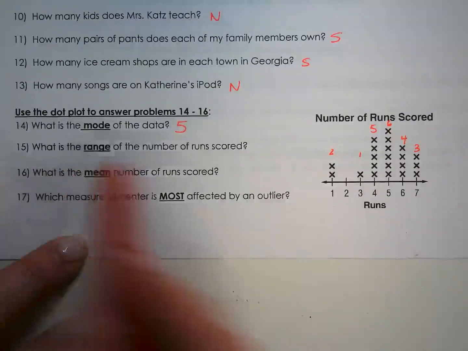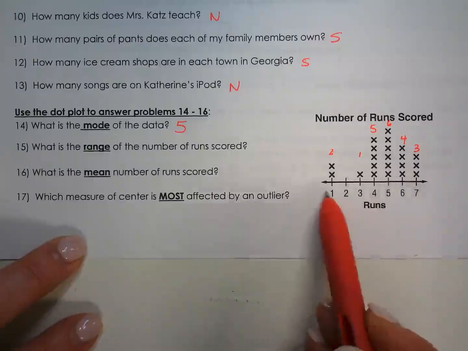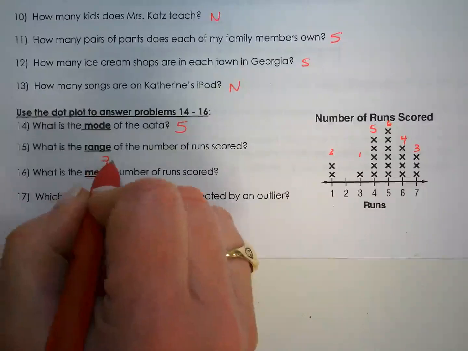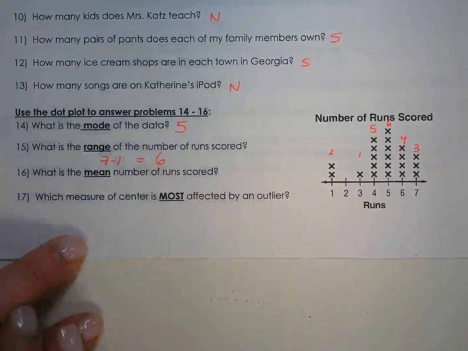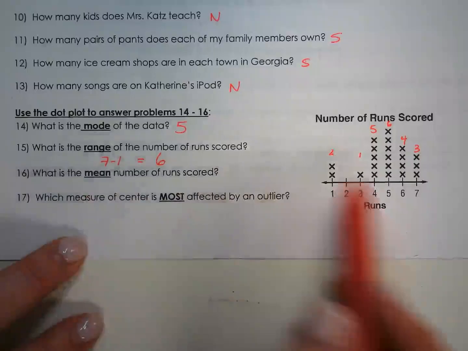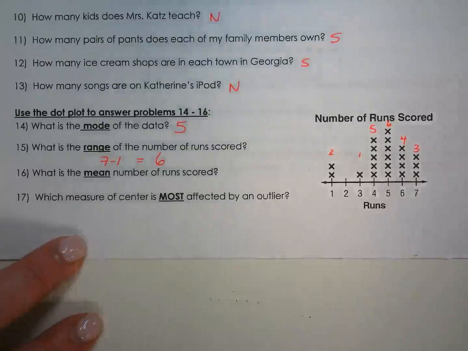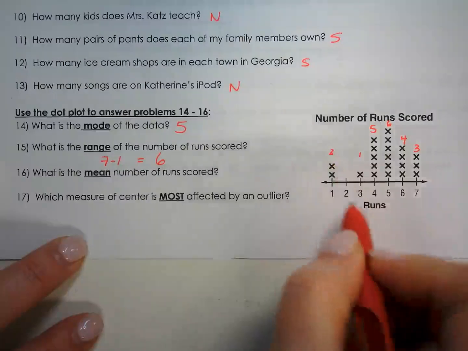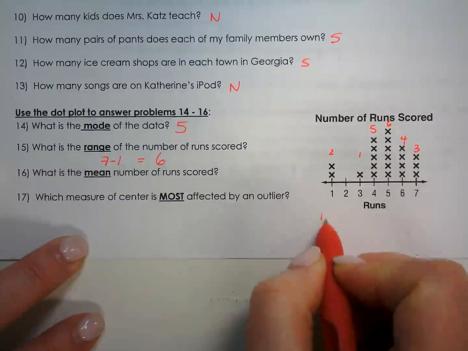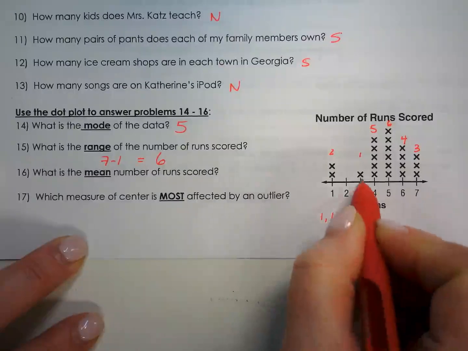What is the range? Well, our highest piece of data was 7 and our lowest was 1. So the range is going to be 7 minus 1, which equals 6. Now the mean, the mean number of runs. Each of these X's represents a person who scored a certain number of runs. So here, these X's represent a 1 and a 1. This X represents a 3.